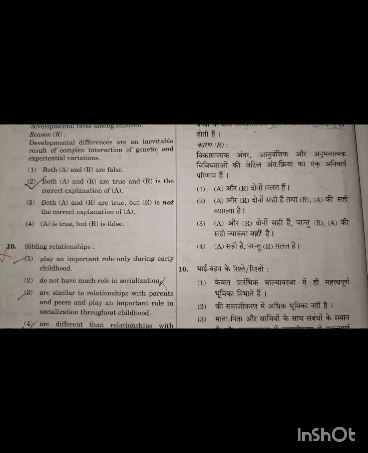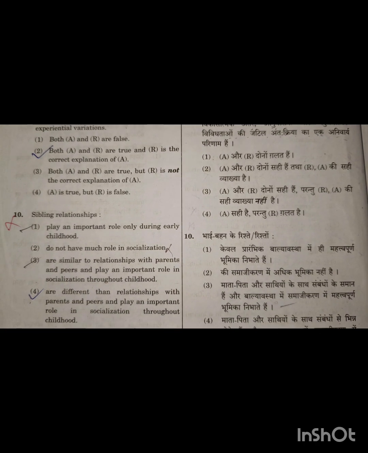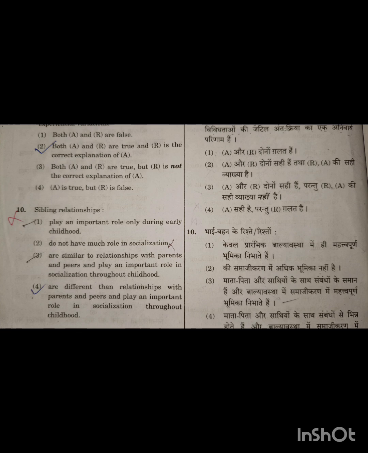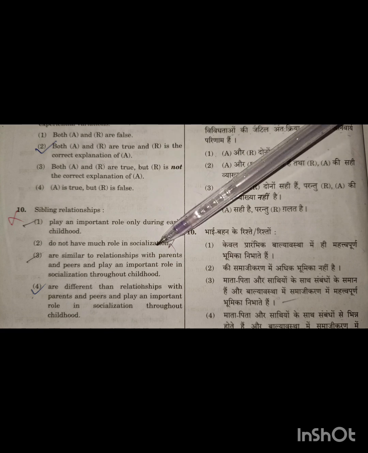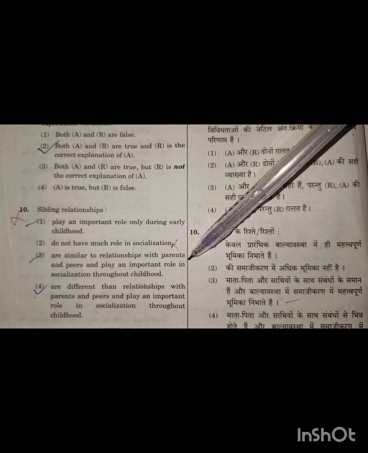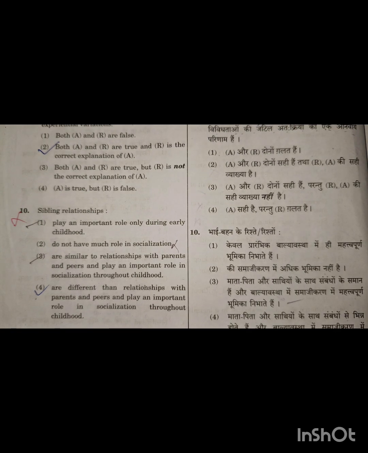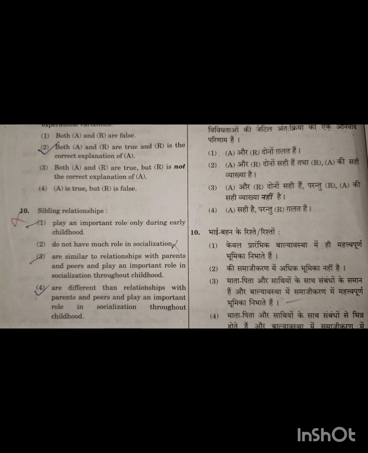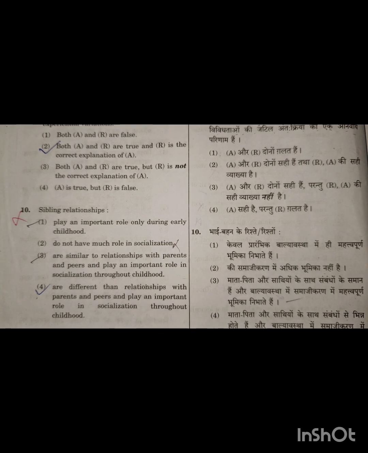Next, sibling relationships. First option: play an important role only during early childhood. Second, do not have much role in socialization. Third, are similar to relationships with parents and peers and play an important role in socialization throughout childhood. Fourth, are different from relationships with parents and peers and play an important role in socialization throughout childhood. The correct option is fourth, are different from relationships with parents and peers and play an important role in socialization throughout childhood.